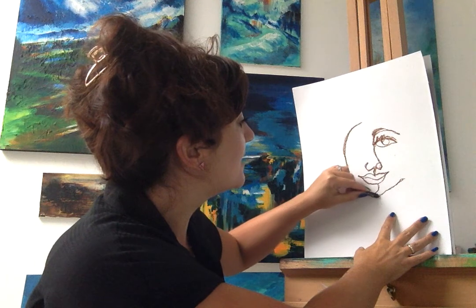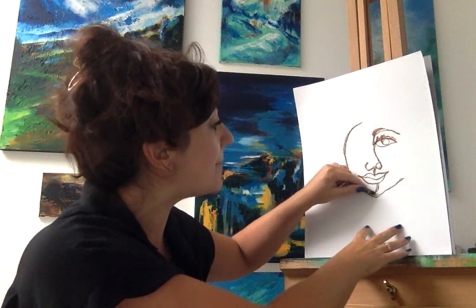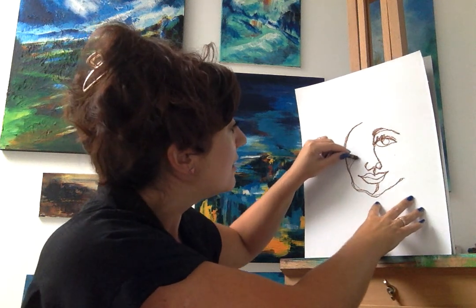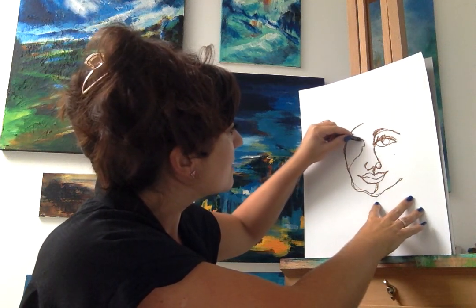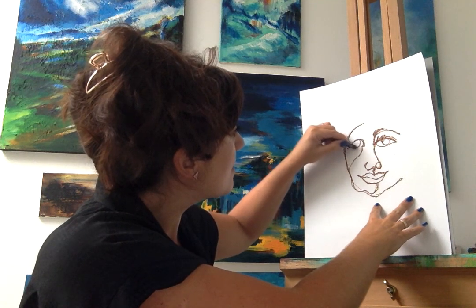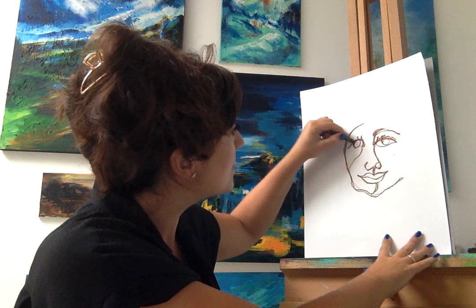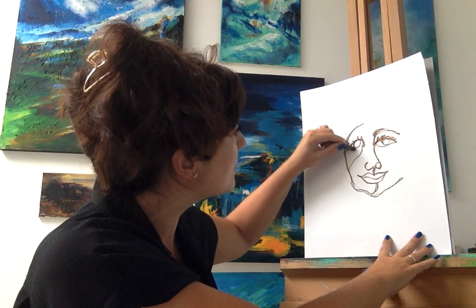That's fine because actually you'll see why shortly. And equally if you don't want too many lines, you can always go back on your lines to get somewhere. But I'm going to add in the other eye now. So here's Matilda's other eye. All the time my oil pastel hasn't left the surface of the paper.